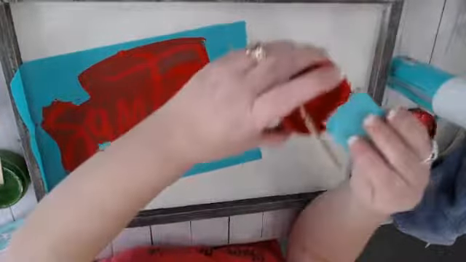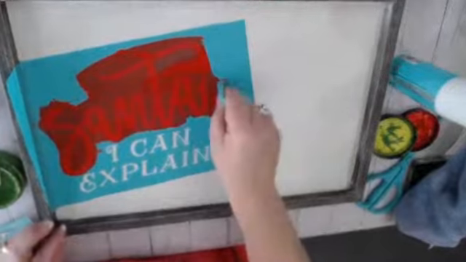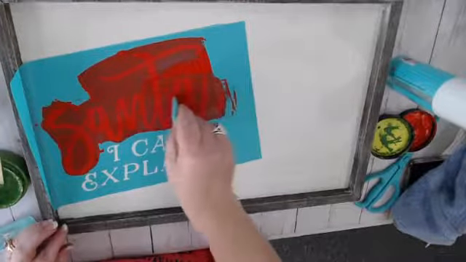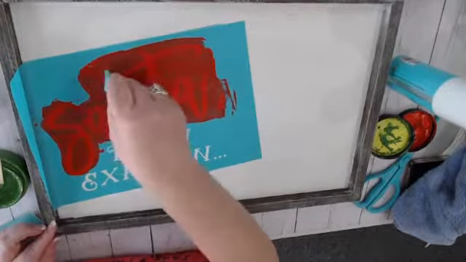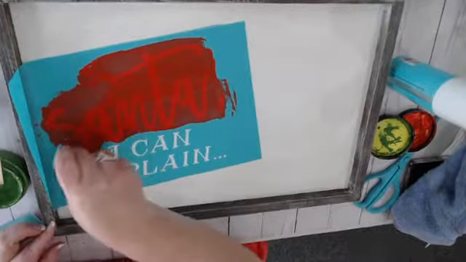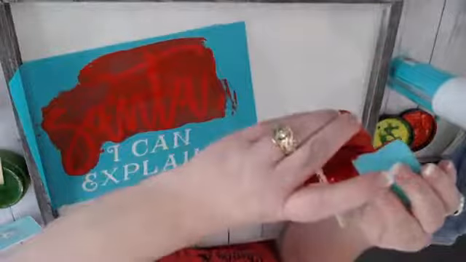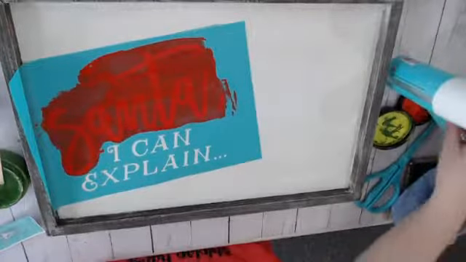Okay. Let me get all this excess off because I do have quite a bit. Anywhere that I'm seeing lines, those lines are going to show up if I don't squeegee the extra off. All right.